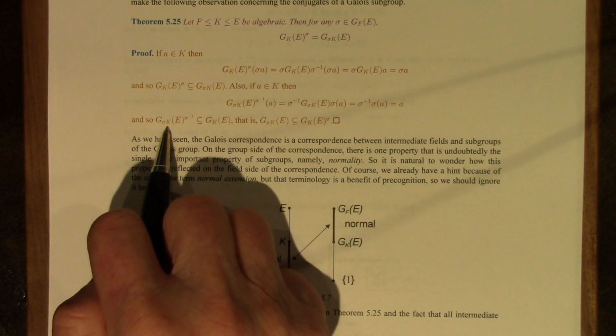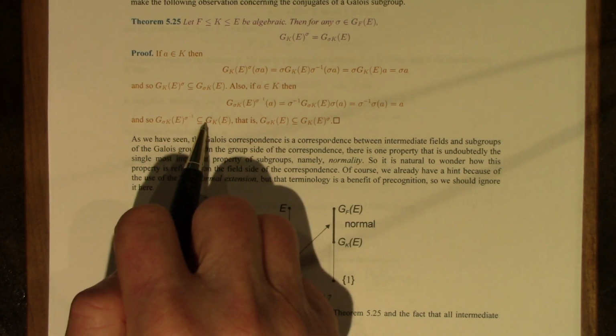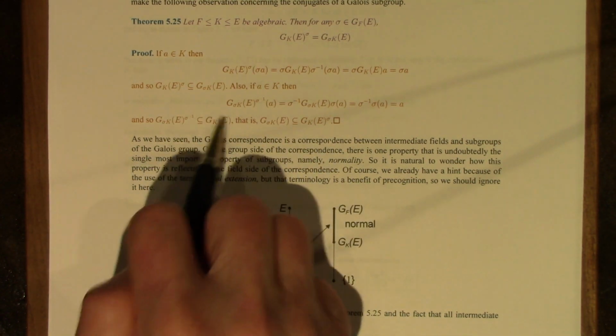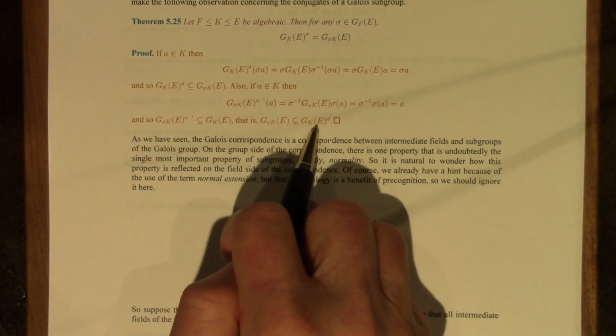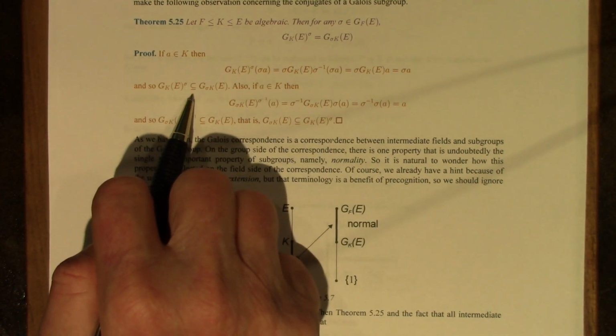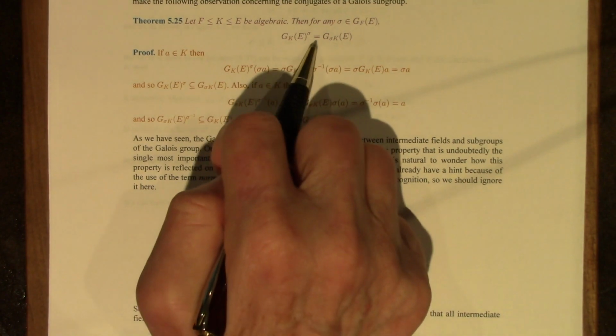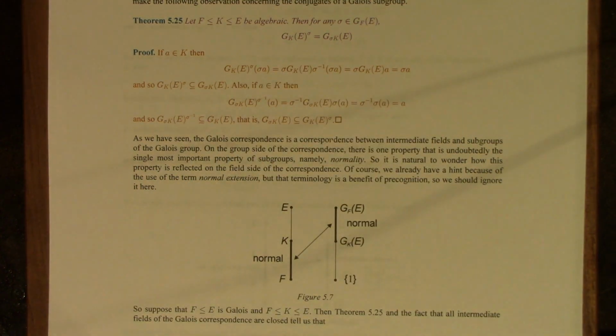And so conjugating by sigma gives us this inclusion, which is the reverse of this one, and so we have this equality. This isn't as bad as it looks. If you go over it a couple times, it shouldn't be too bad.